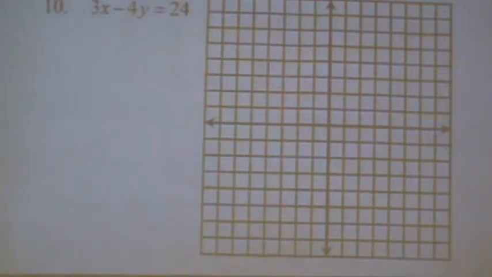What is the y-intercept? The y-intercept is where the line crosses the y-axis. I'm going to draw a bunch of y-intercepts for you. Here's a y-intercept right here. Here's a y-intercept. Here's a y-intercept. Here's a y-intercept. Here's a y-intercept. What do you notice about all these y-intercepts?